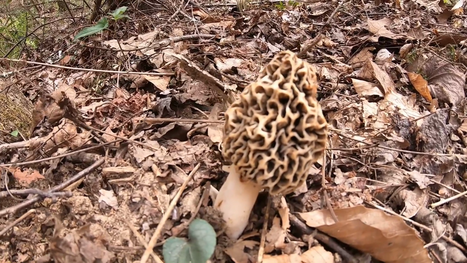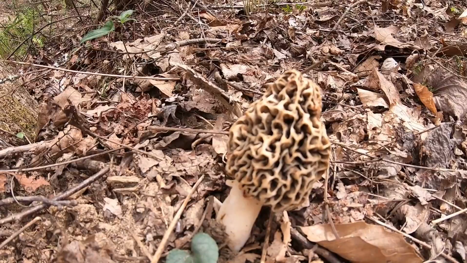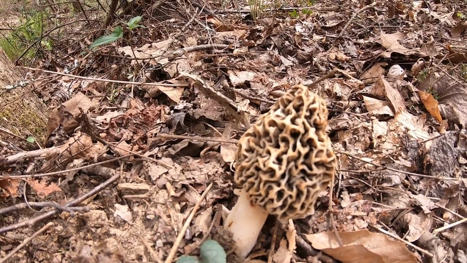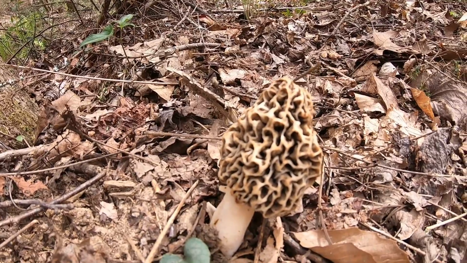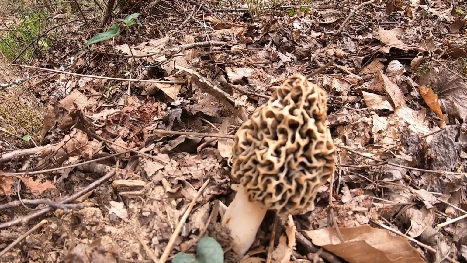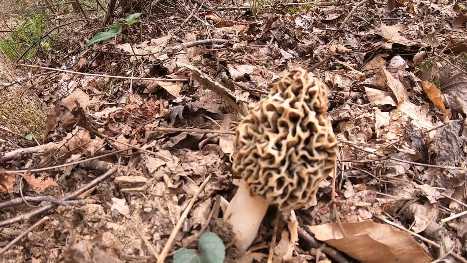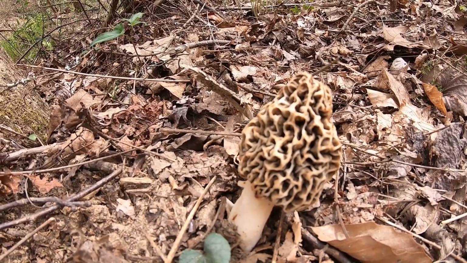So they're kind of bizarre shaped, and that's one of the ways that you can identify them. But you have to be careful, because there are a couple of things that look similar to morels that are poisonous, so you have to be very careful. One is called a false morel, which gets much larger than the typical morel.